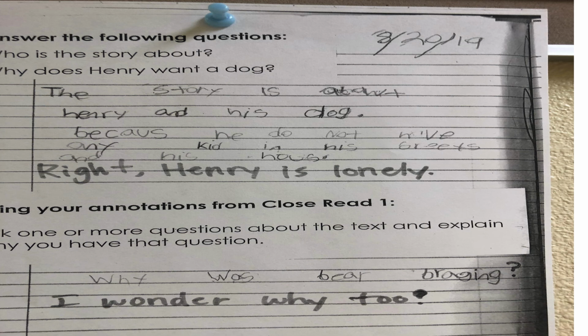Here, students are responding to questions from a text they have read.